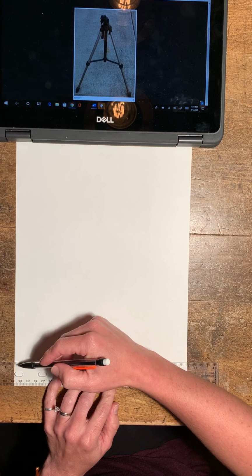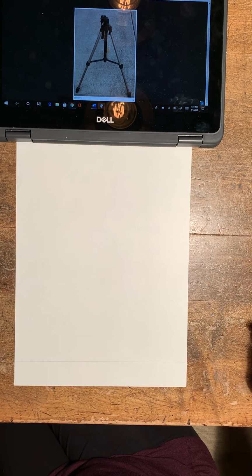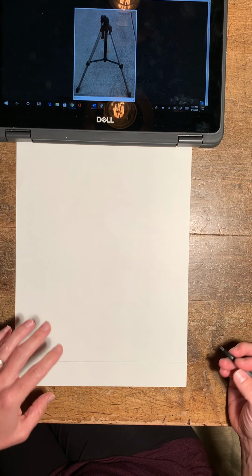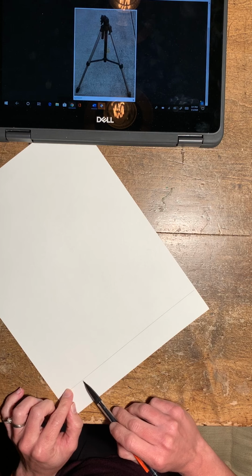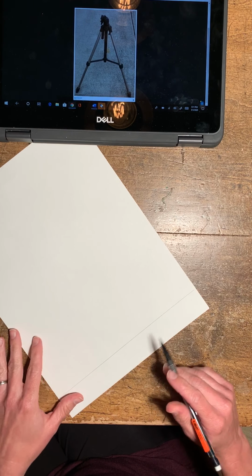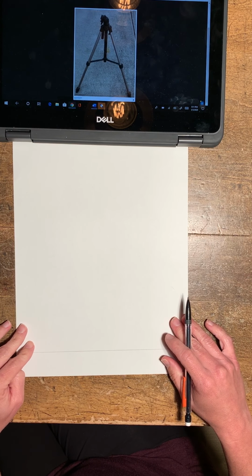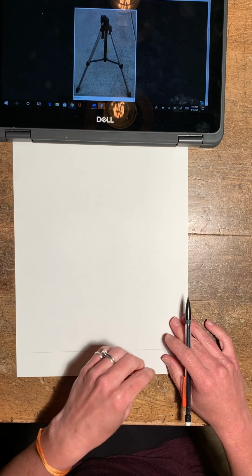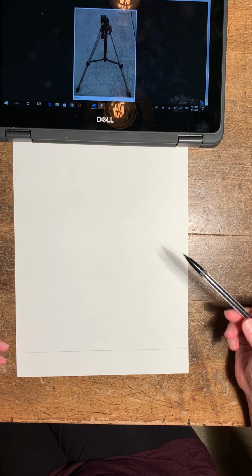So remember, your baseline is the line, and we really didn't get a chance to go over this in class, which is part of why I'm doing the video. This is where the lower part of your letter is going to rest. If I start with this baseline, these are just anatomical guidelines or construction lines for creating a letter form.